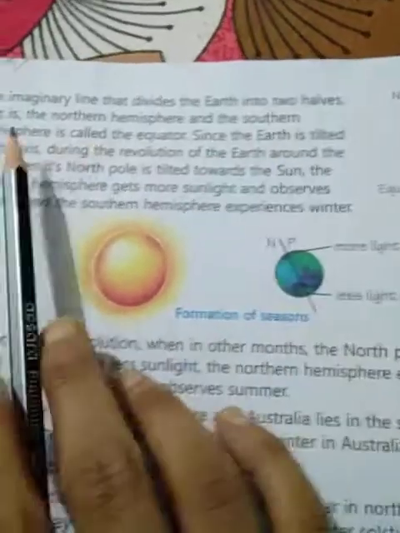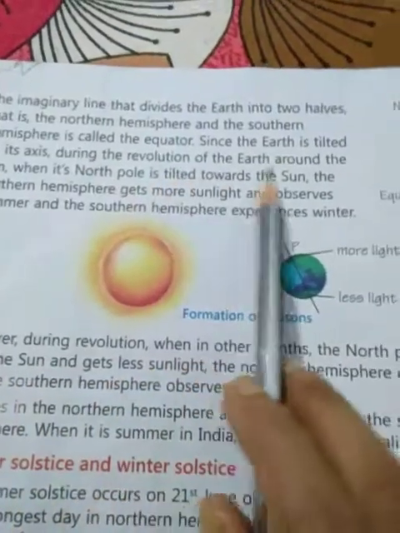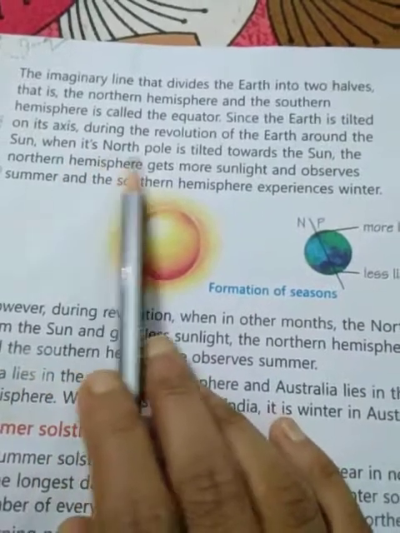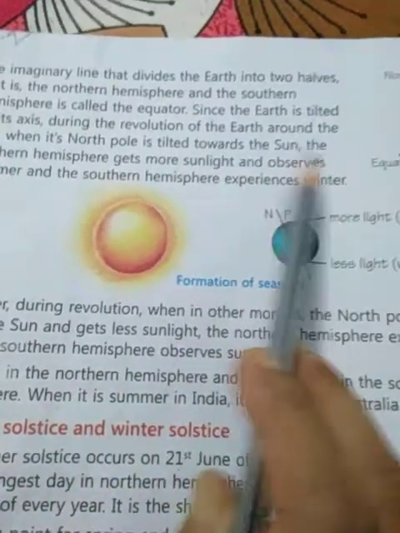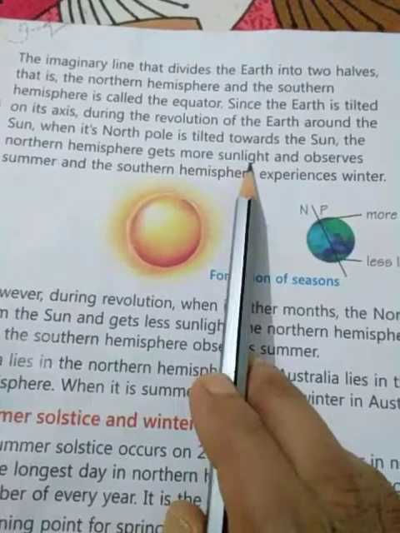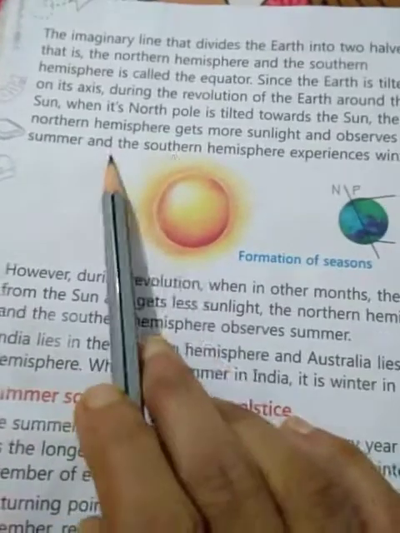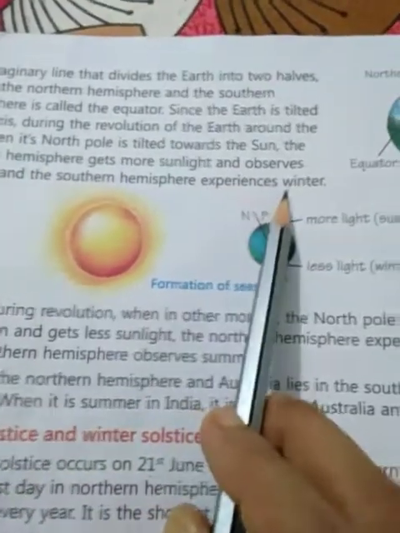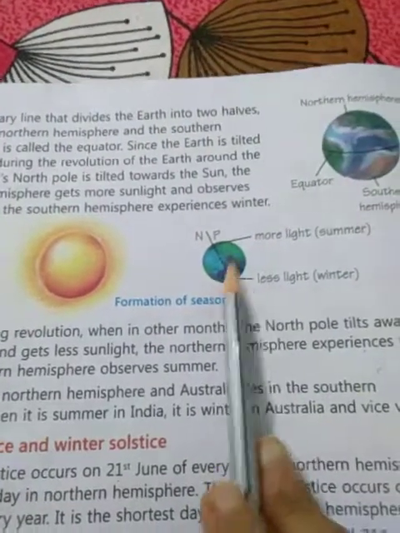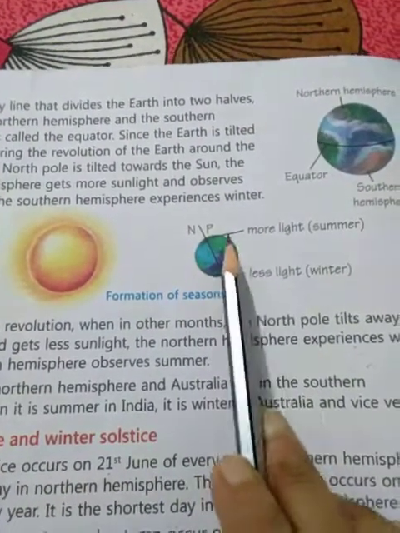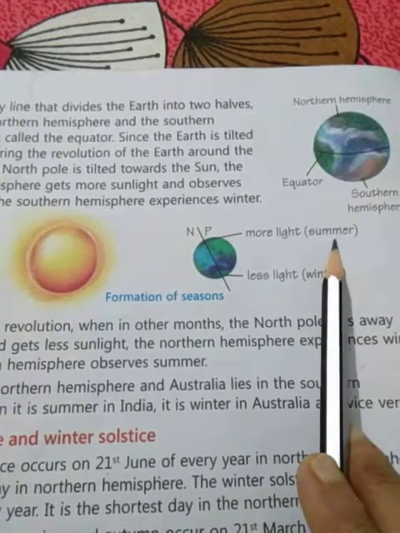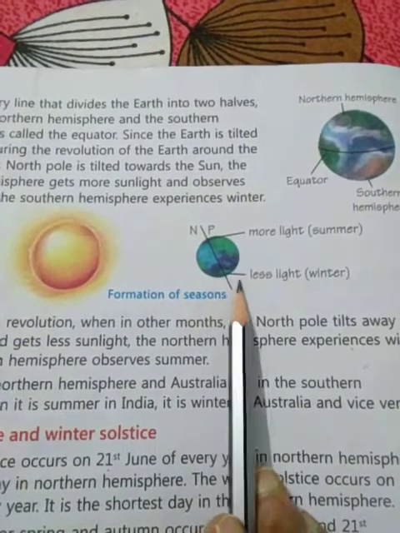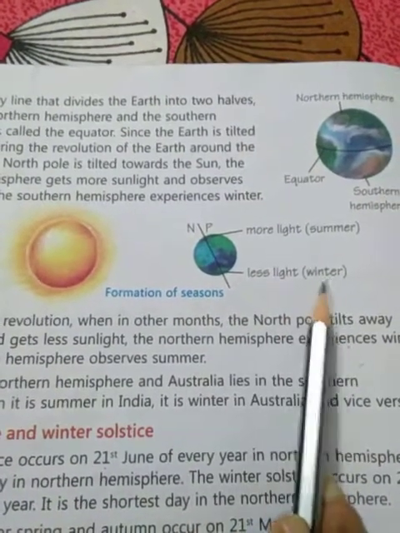Since the earth is tilted on its axis during the revolution around the sun, when its north pole is tilted toward the sun, the northern hemisphere gets more sunlight and observes summer, and the southern hemisphere experiences winter. This is the formation of seasons. Here you can see more light, so this is summer season, and here there is less light, so this is winter season.